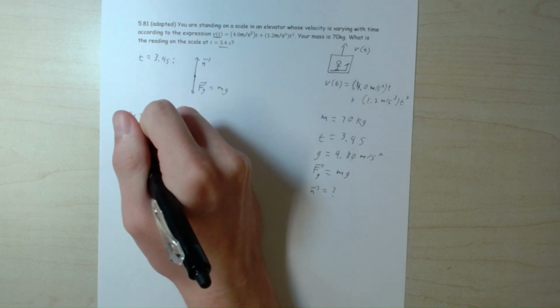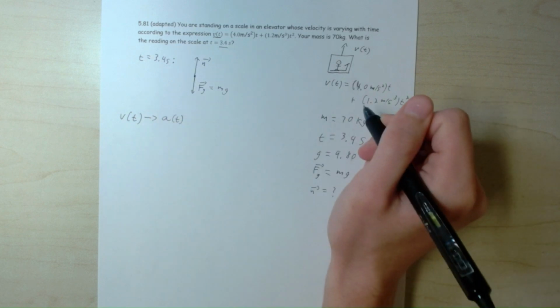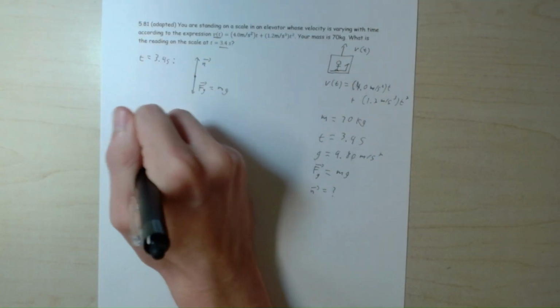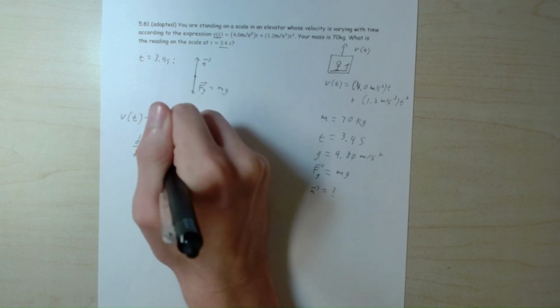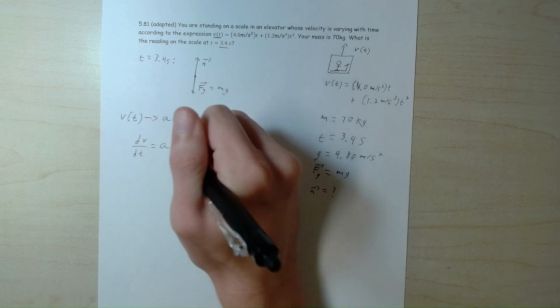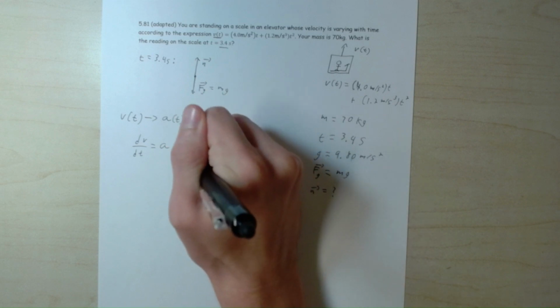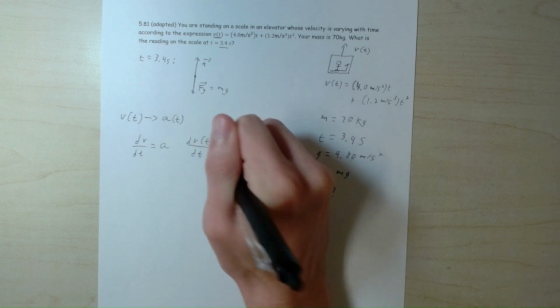And to do this, we need to take the derivative of v of t, right? Because dv/dt equals a. So dv of t/dt equals a of t.